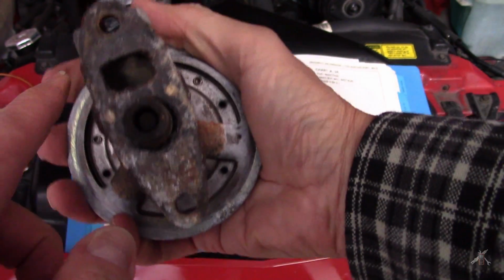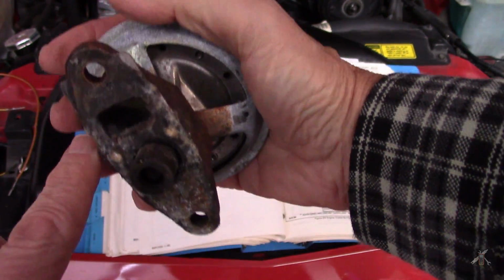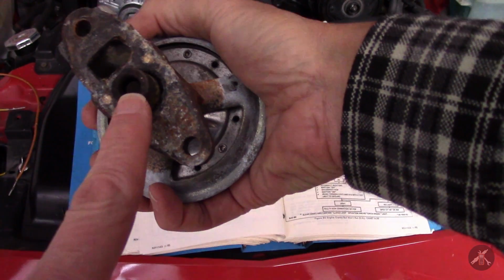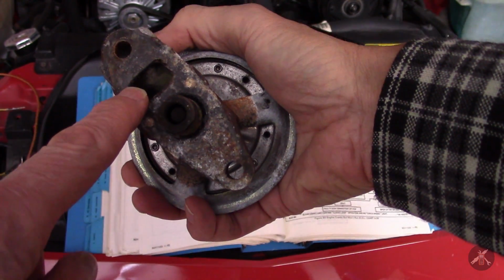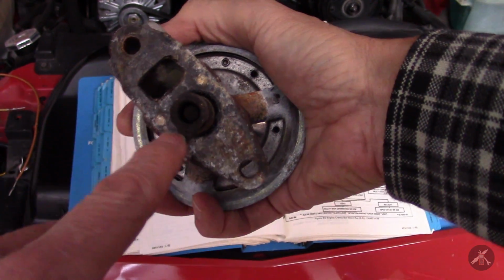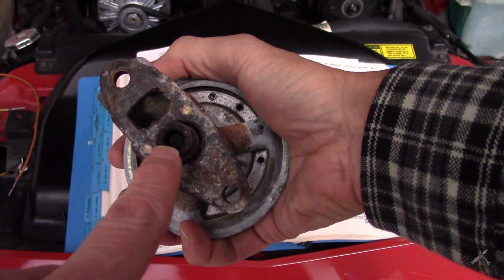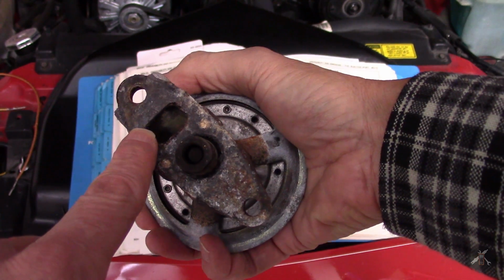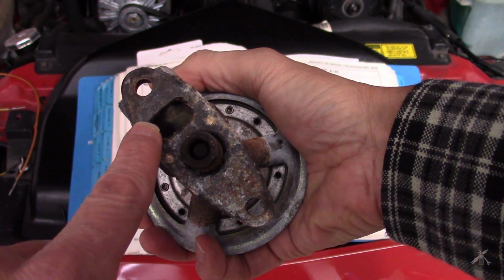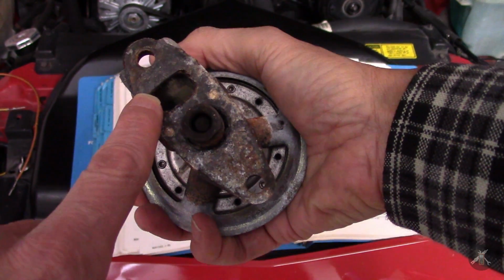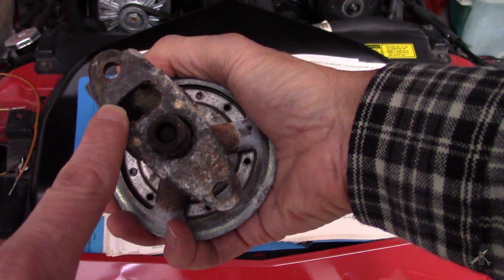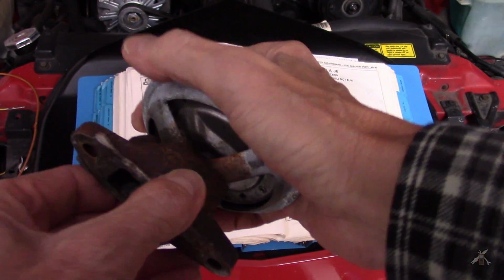It brings in, I don't remember which direction, I believe this is the feed, and this is the recirculation. It takes exhaust gas and meters it back into the intake manifold to each cylinder for emissions purposes. It's to reduce nitrogen oxides by reducing the peak combustion temperatures.